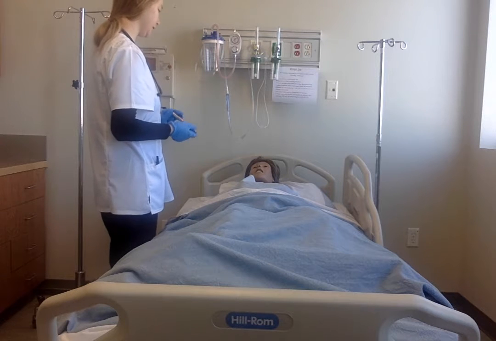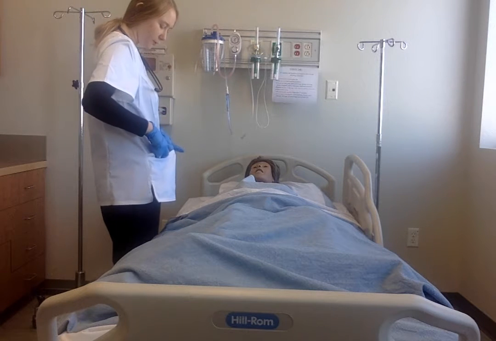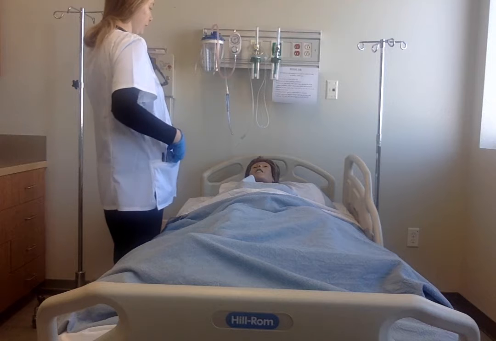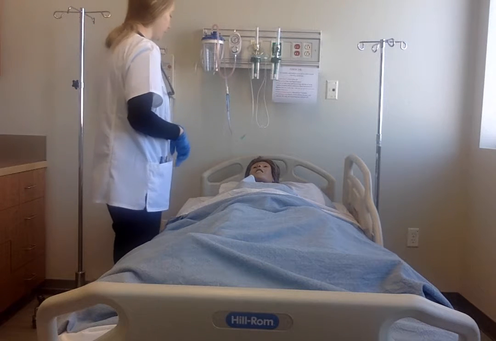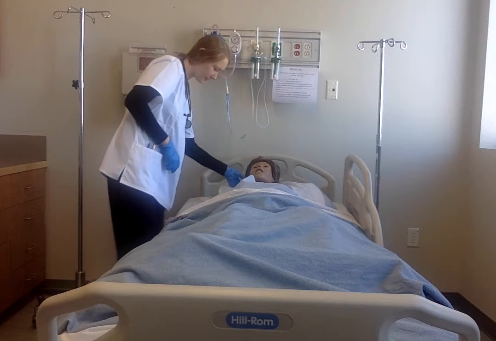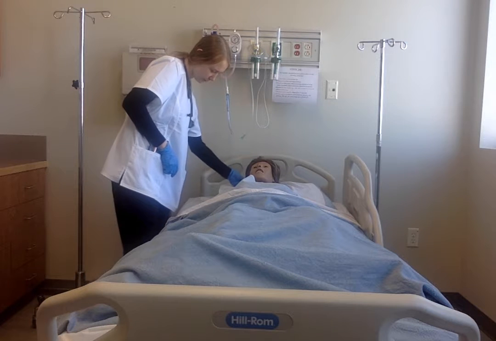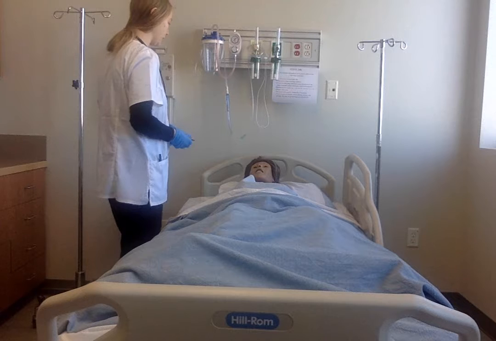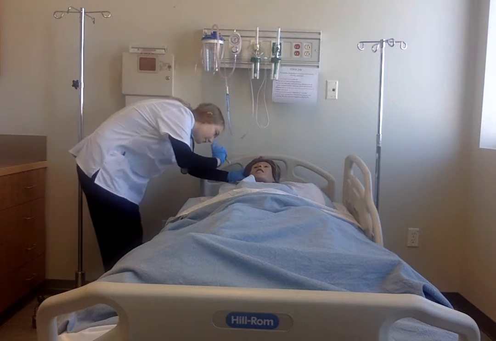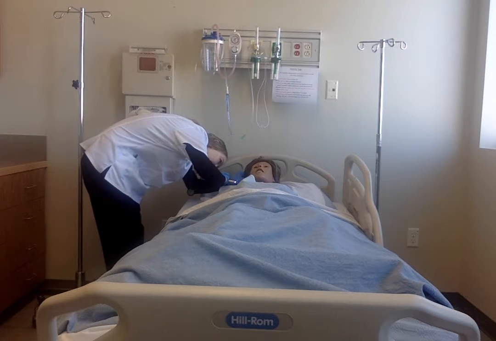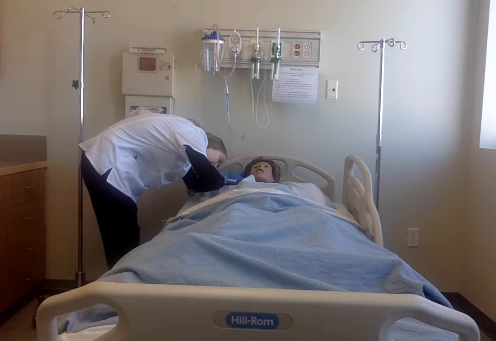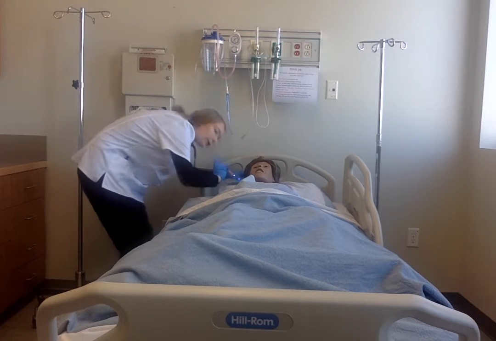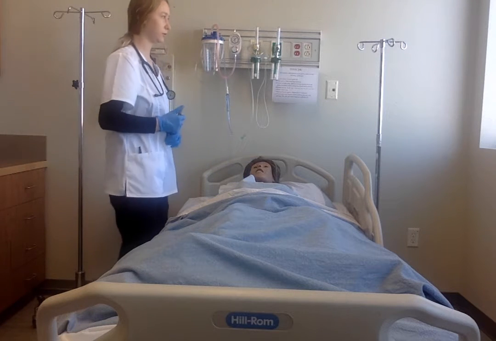So there's no concerns there. Now moving forward, I'm going to go ahead and start with the ears. I'm going to go ahead and palpate the auricles, feel around, making sure those are okay. Okay, I'm going to go ahead and look at the tympanic membrane, pull up and back. I see it. There's no drainage, no fluid, no pus, so no concerns there either.